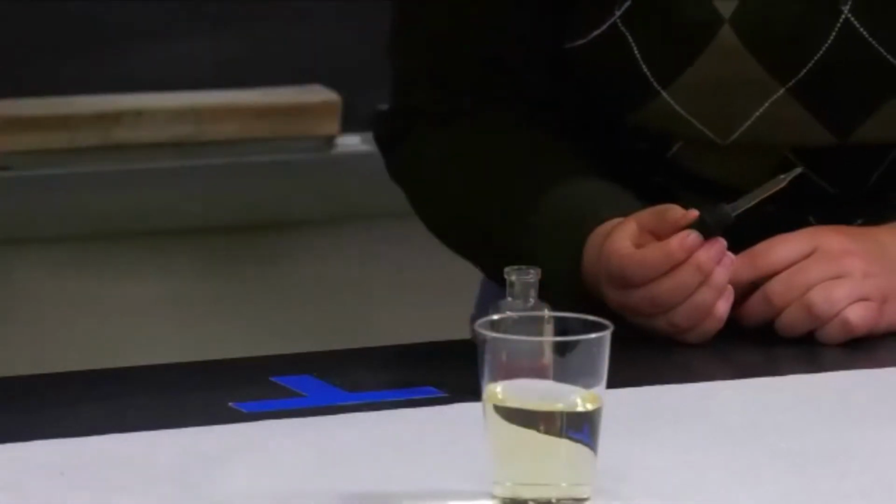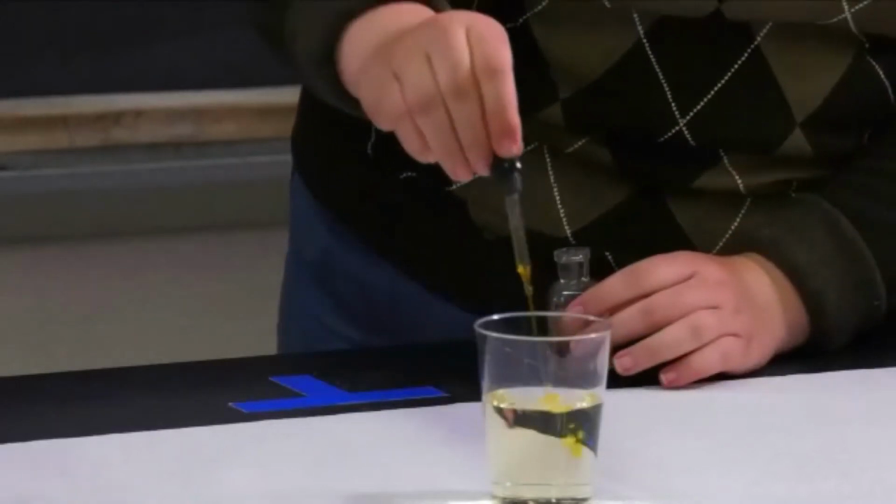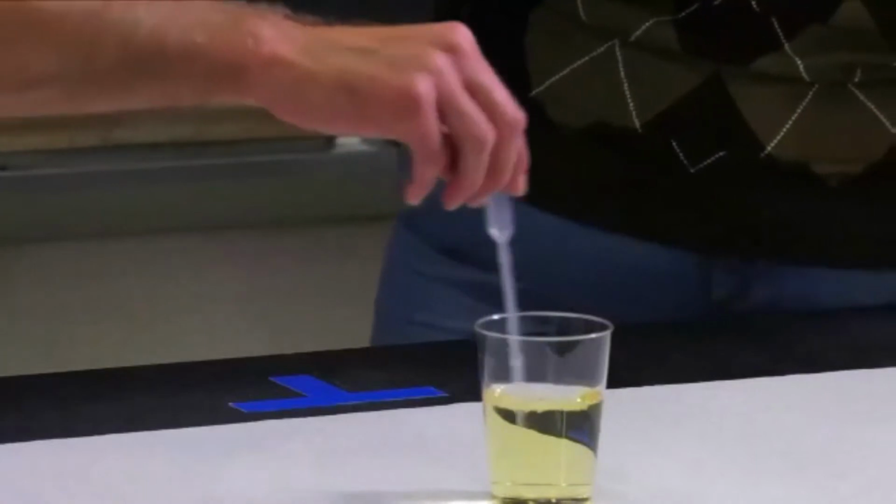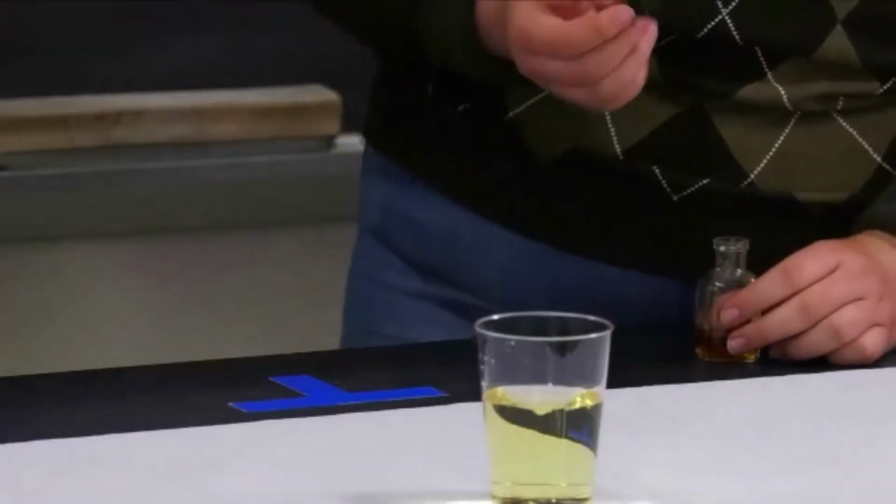Clear to yellow. Let's add a little more. We got a little more color in there. Clear to yellow. I wonder what that indicates. Yeah, that's beautiful.